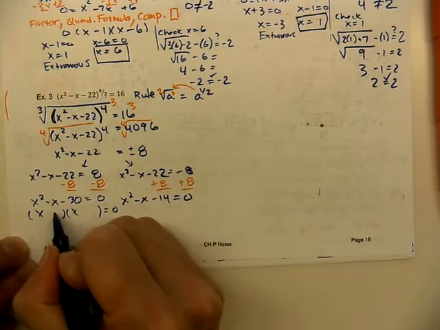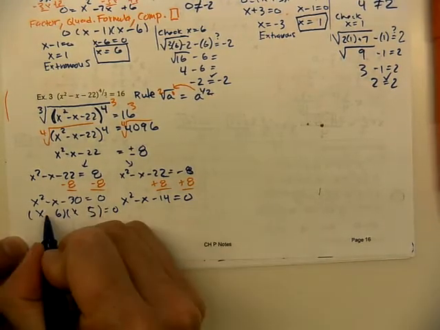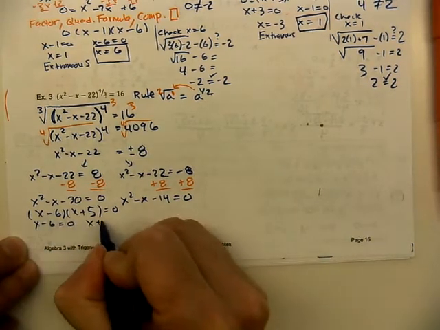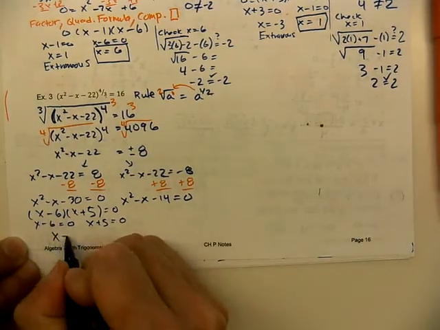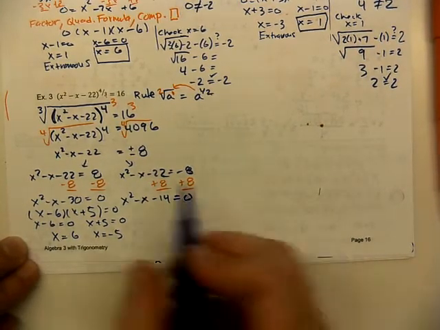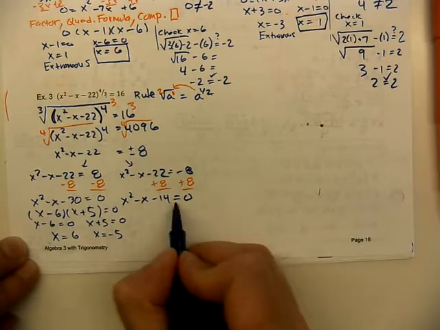Factors of -30 are 6 and 5. We want the negative on the 6. And as we split these up, we get possible answers of 6 and -5. For the second, this one does not factor.